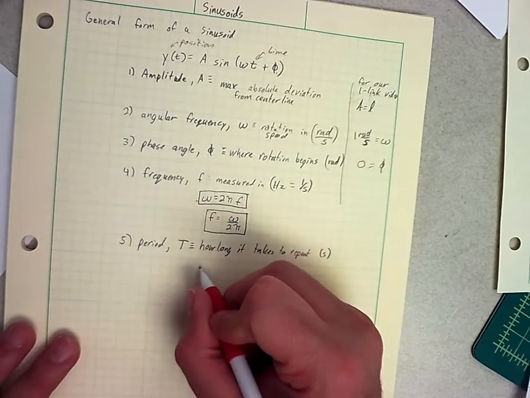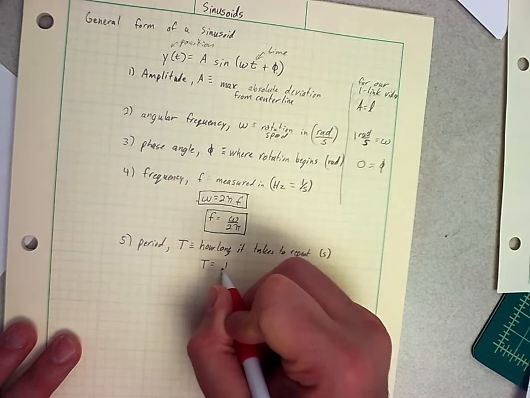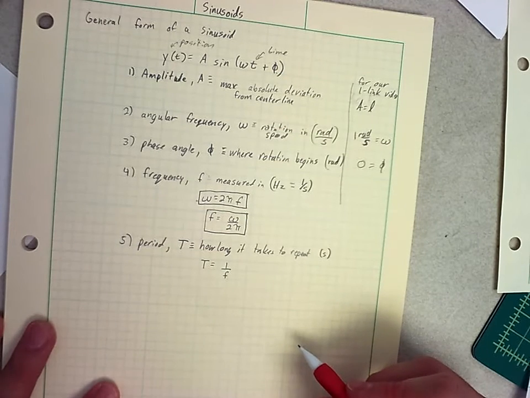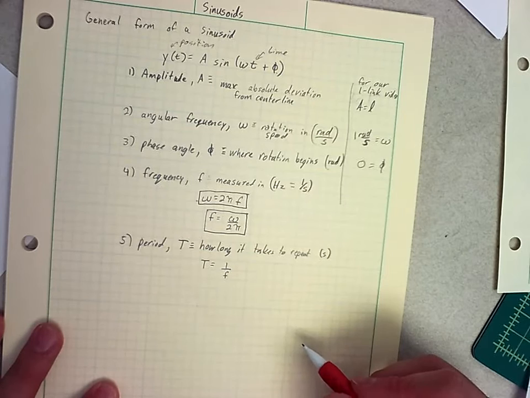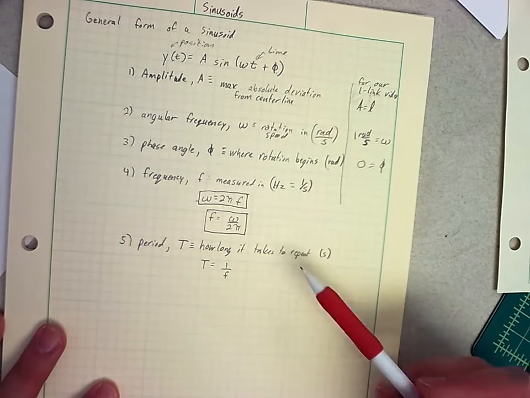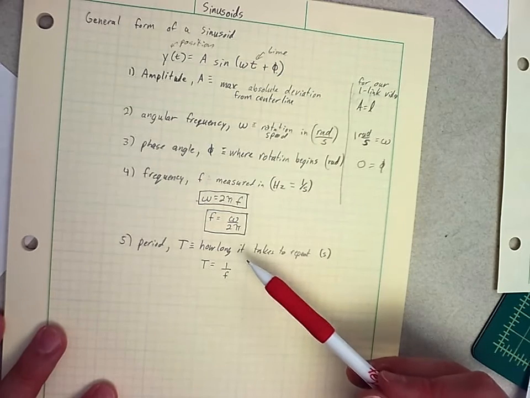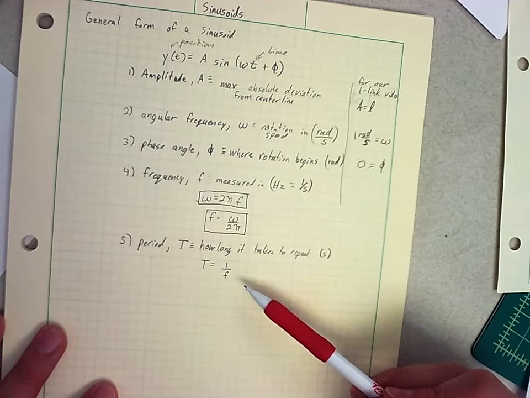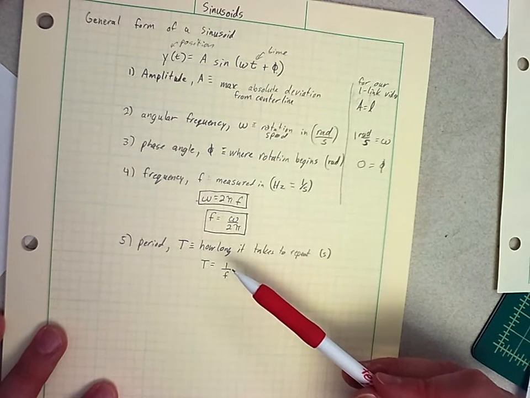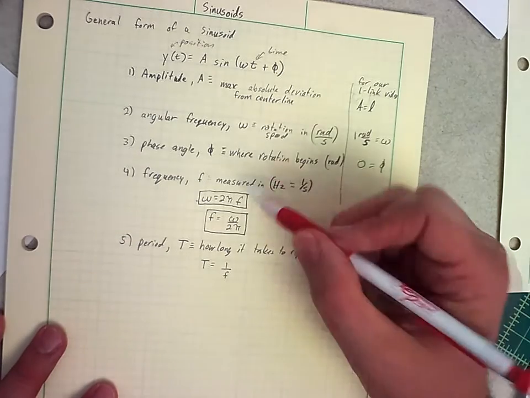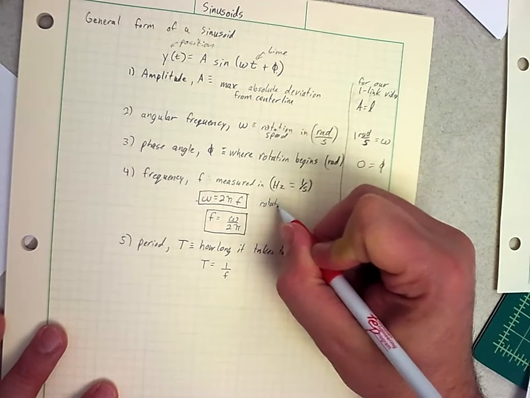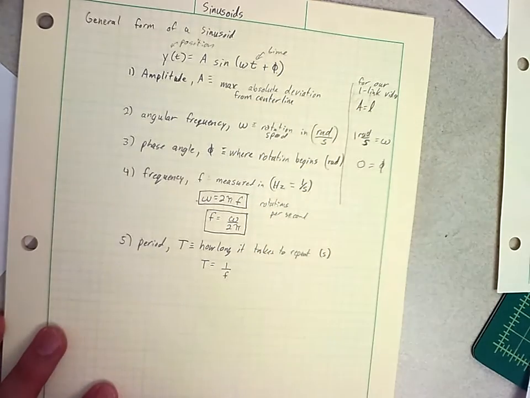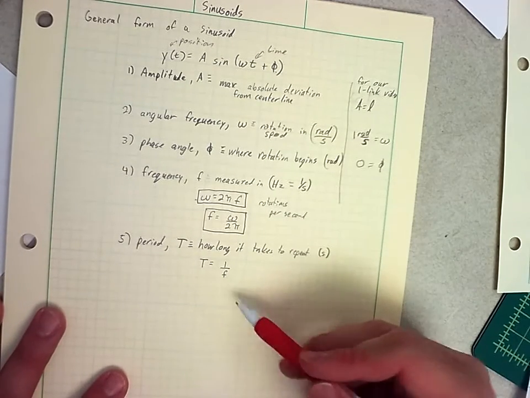T is 1 over the frequency. So frequency is essentially how many rotations it makes in 1 second. And so the period is how long it takes to actually make one.